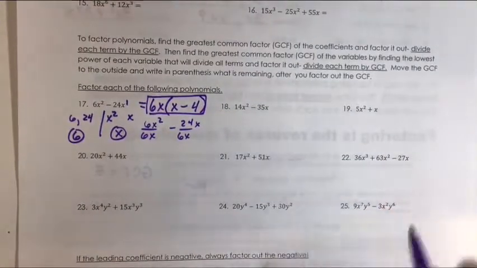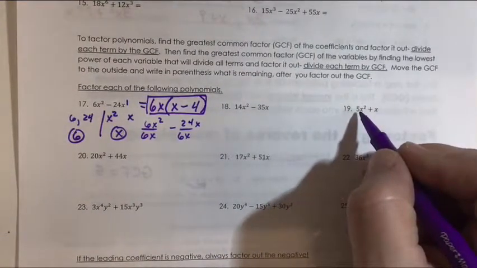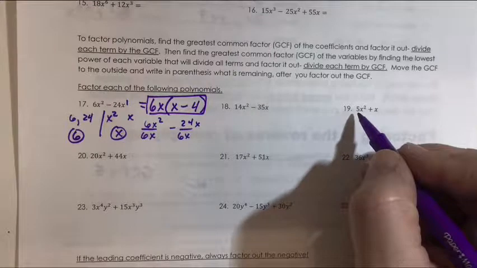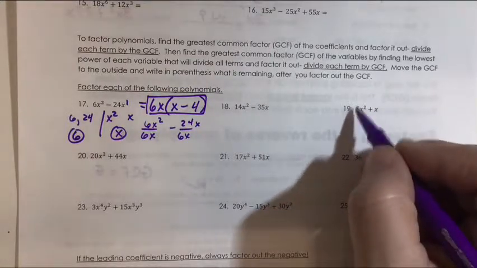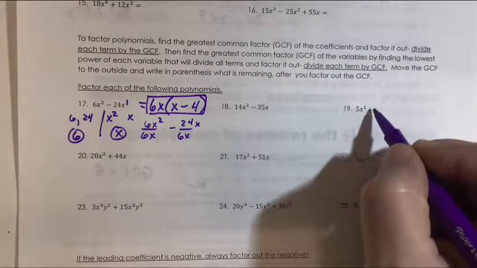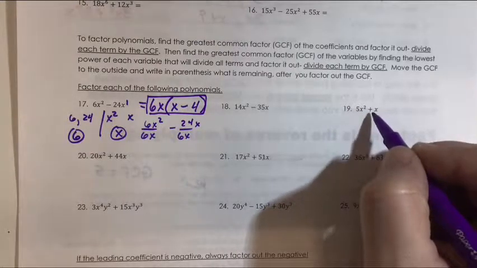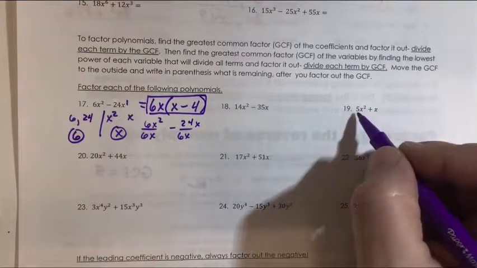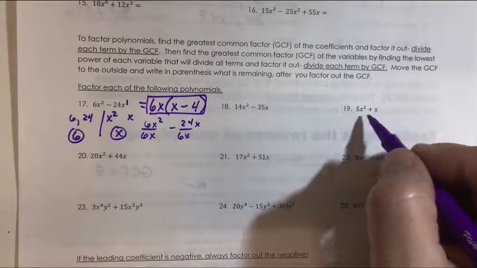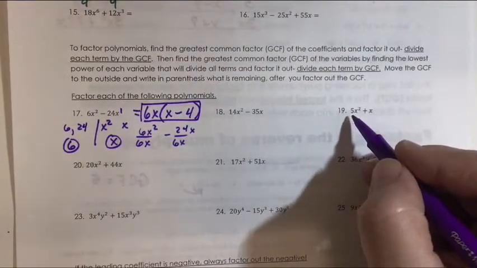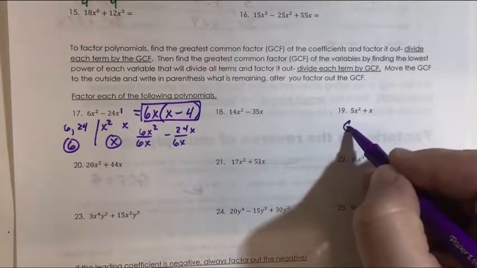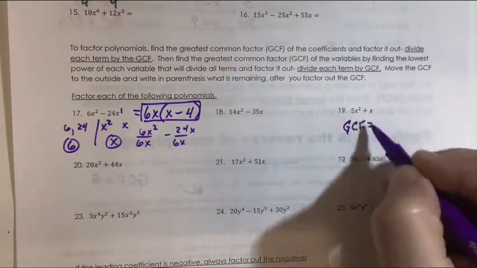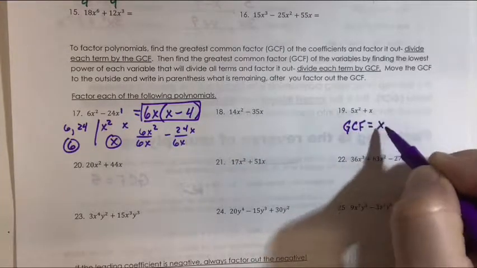Okay, number 19, we've got two terms here, 5x squared and x. Notice that this has a number in front of it. This one does not. We call that a coefficient. This has a coefficient of 5. The unwritten coefficient here is a 1. The greatest common factor has to be a number other than 1 to be considered. So they don't have a numeric greatest common factor. They don't have a number part of that. The greatest common factor out of these two terms is just that x that they share.